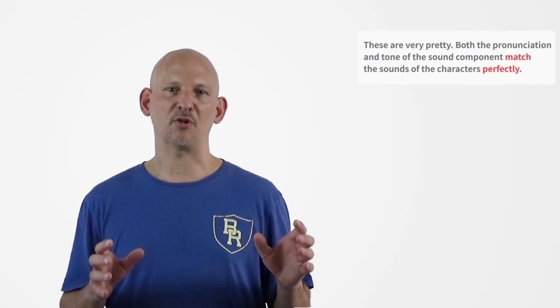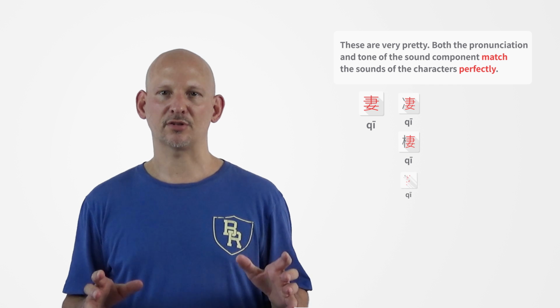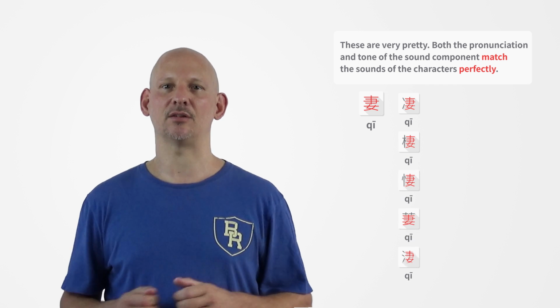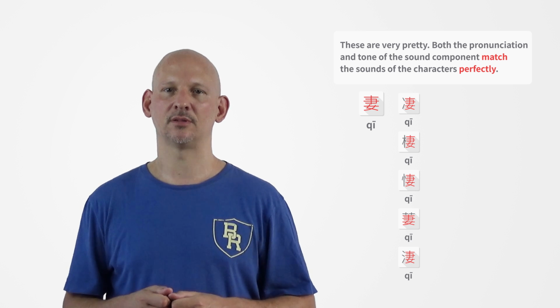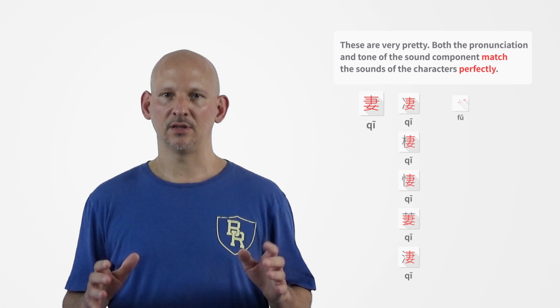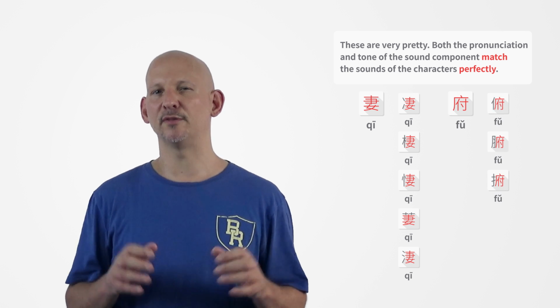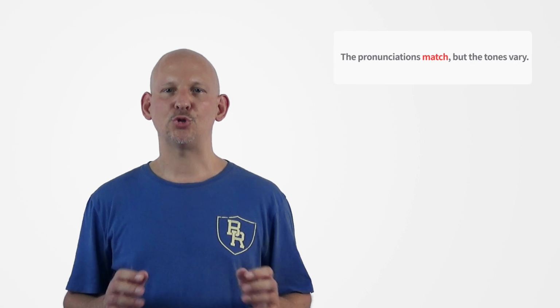Now, the first series we're going to look at is for the sound component qi. As you notice, these characters all have the exact same sound. They're all pronounced qi. They all have the same tone, the same pronunciation. A second example of a series like this would be the series for fu. So, those were two examples of very pretty sound series, but unfortunately, that kind of series is actually not very common.